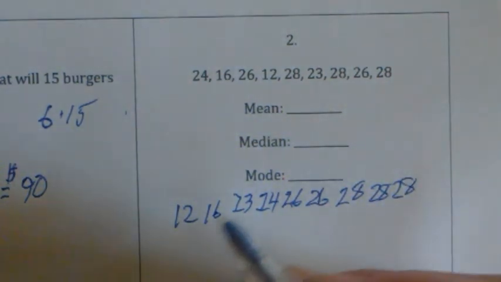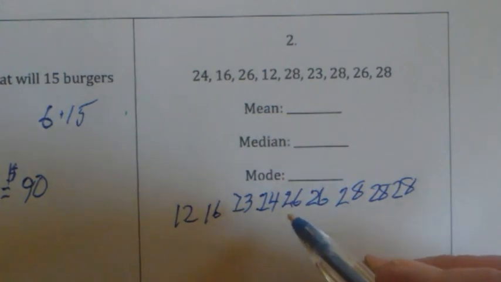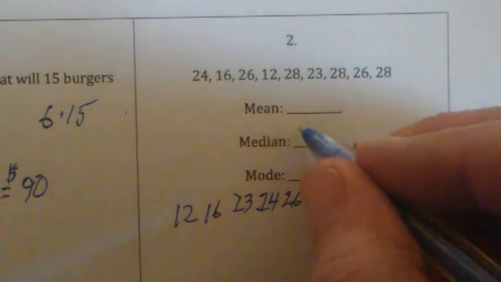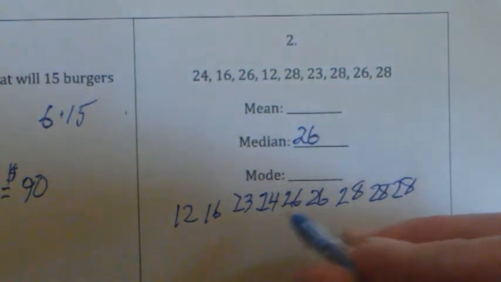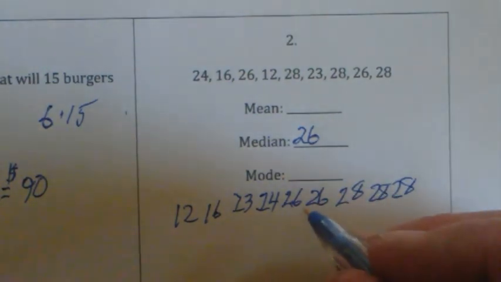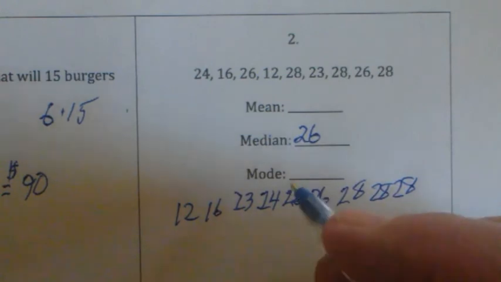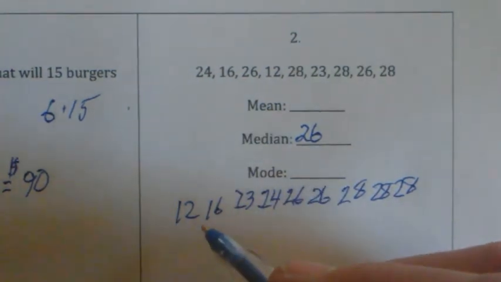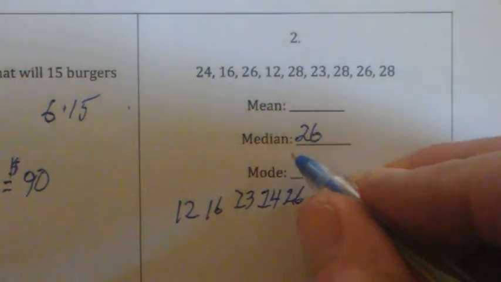So the one in the middle should be the fifth. Four on this side, four on that side, and one in the middle. The one in the middle is 26. That's the median, the number in the middle when you put them all in order. If there's an even number of numbers, there's two in the middle, you take the average of those two: you add them together and divide by 2. But there's only one in the middle because 9 is an odd number. The mode is the one that occurs most often. Two 26s, but three 28s, so that makes 28 the mode.